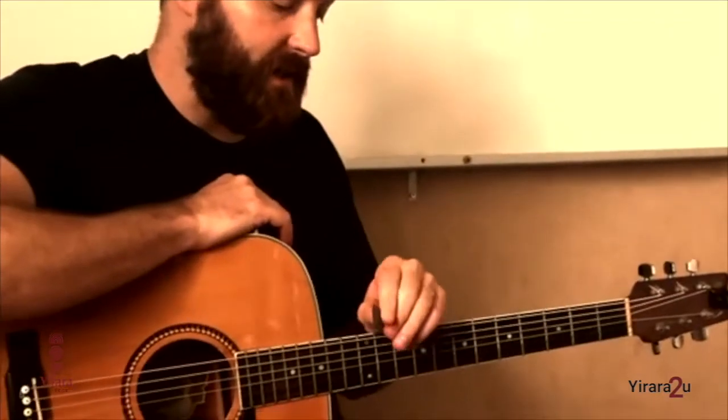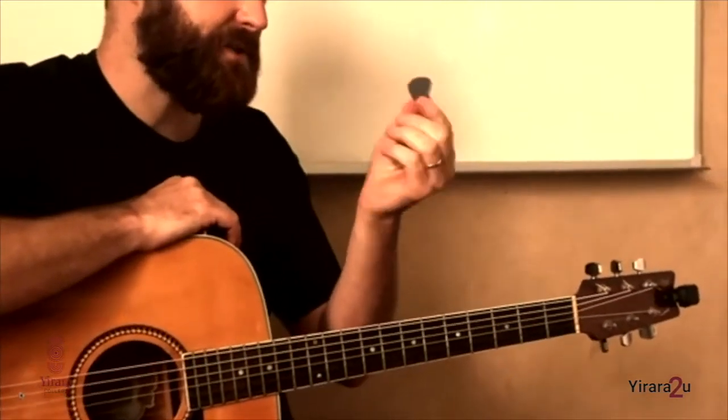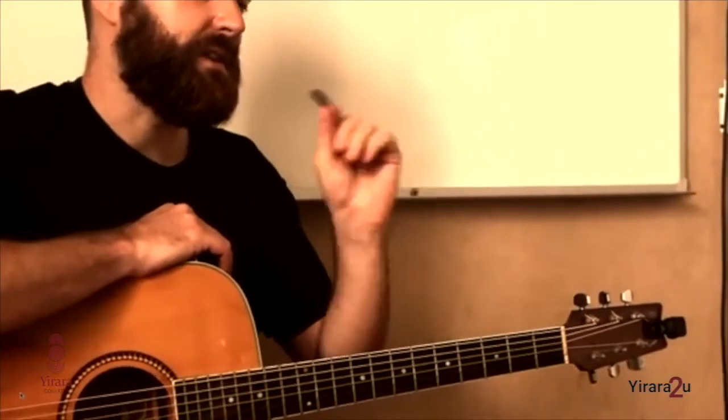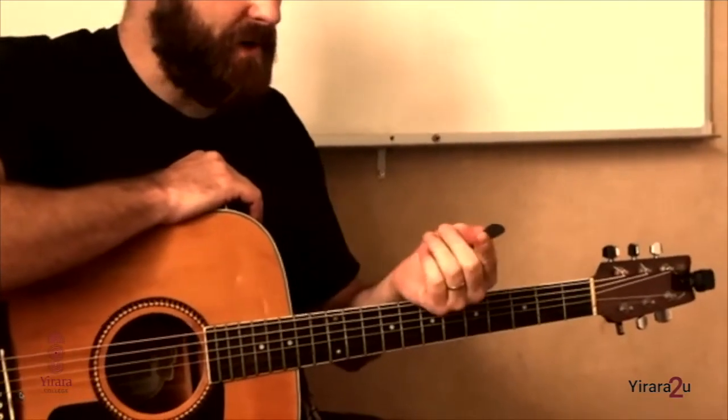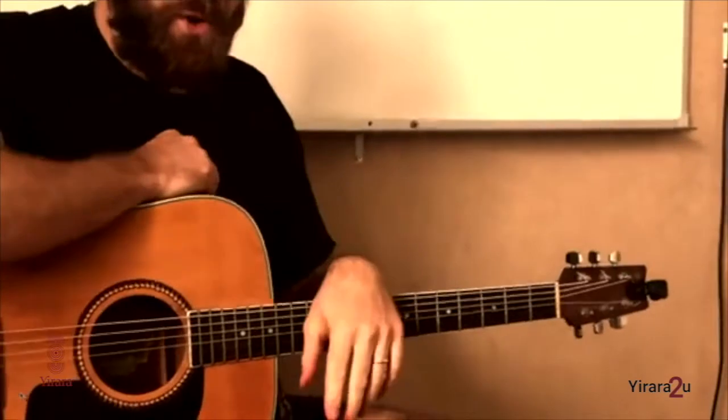Another thing you're going to need is a guitar pick or a plectrum. You can pick these up from a music shop or online. They're pretty cheap, you can buy them in bulk. Right, let's learn some chords.